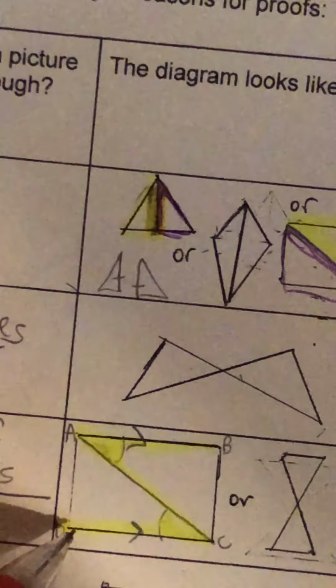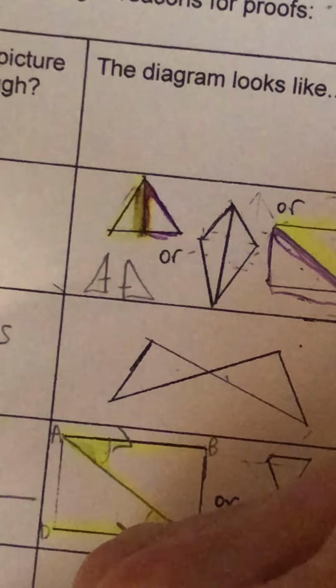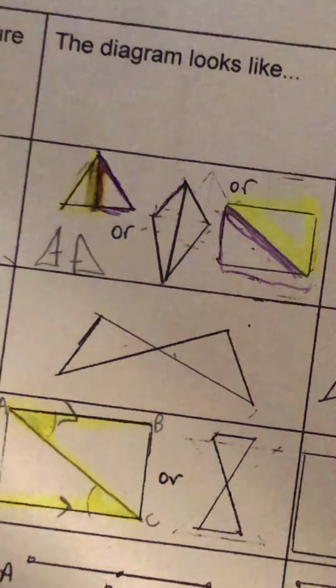Then we would say angle BAC, A has to be in the middle because that's a vertex. Angle BAC is congruent, I'm writing this in the last column, and then this one on the bottom would be called angle ACD, C has to be in the middle because that's the vertex.